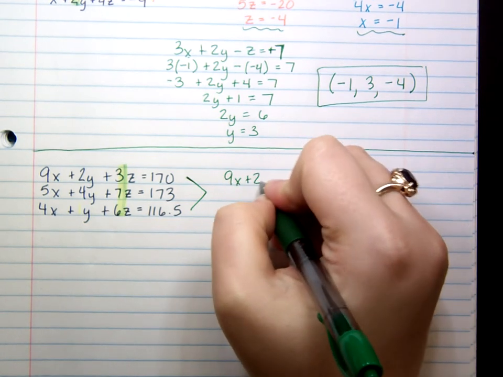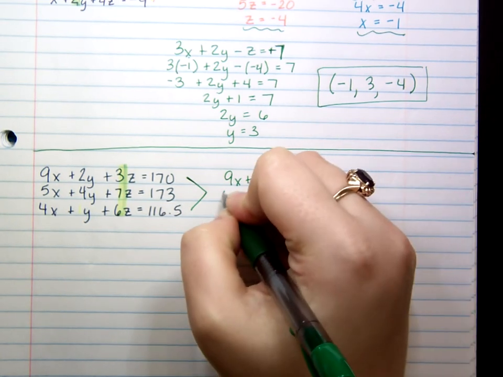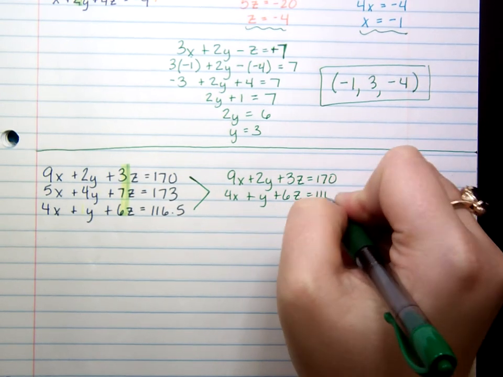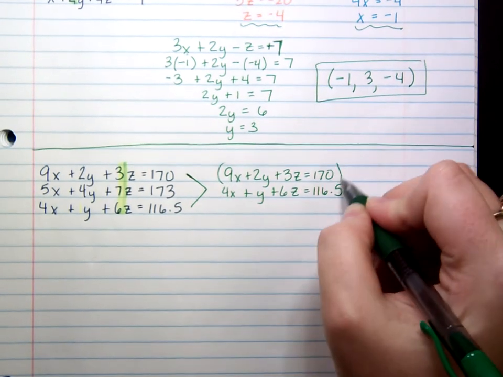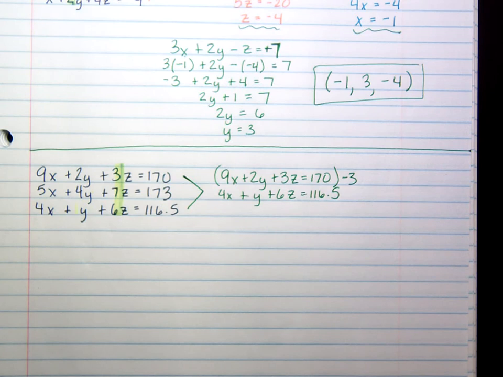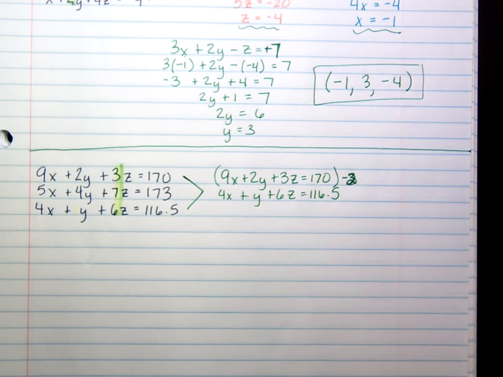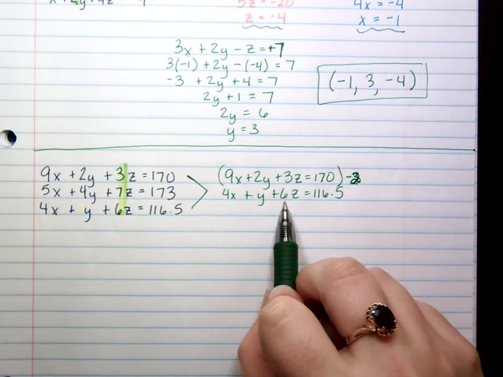9x plus 2y plus 3z equals 170, and 4x plus y plus 6z equals 116.5. Now, the first thing I'm going to do is multiply this equation by -2, because when I multiply the 3 by -2, I'm going to get -6, which when added to +6 cancels it out.